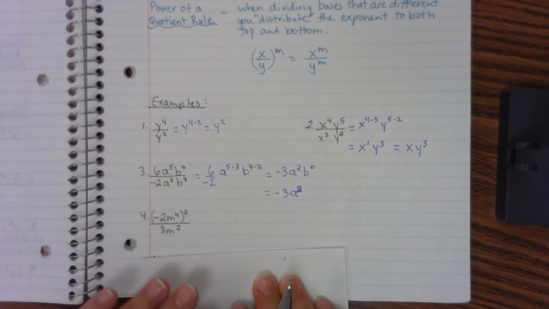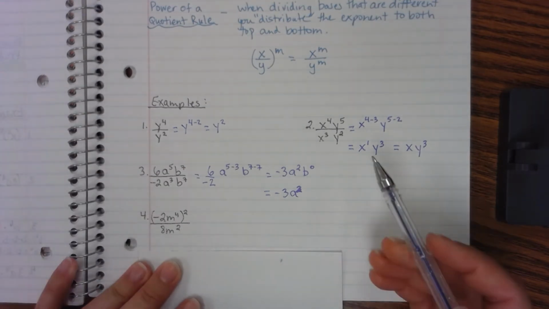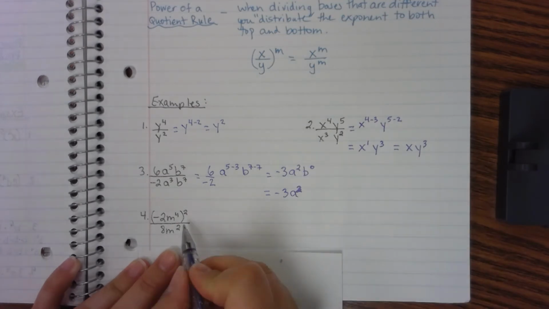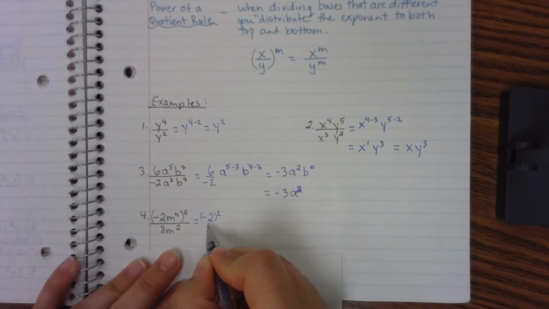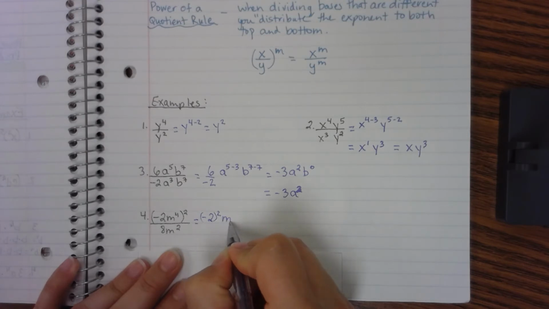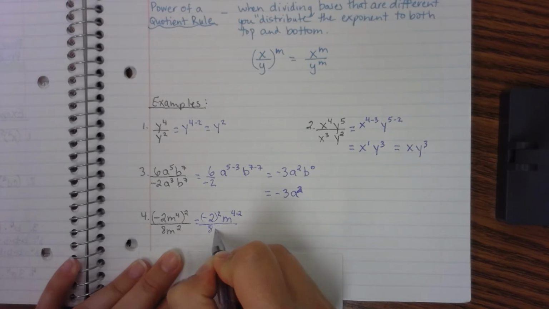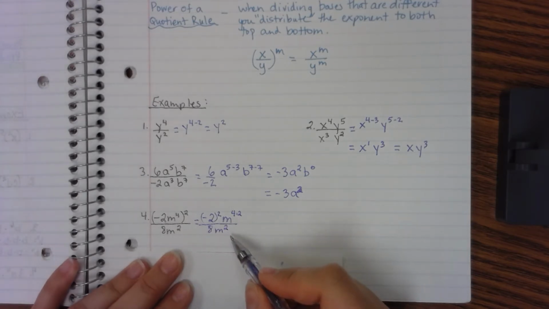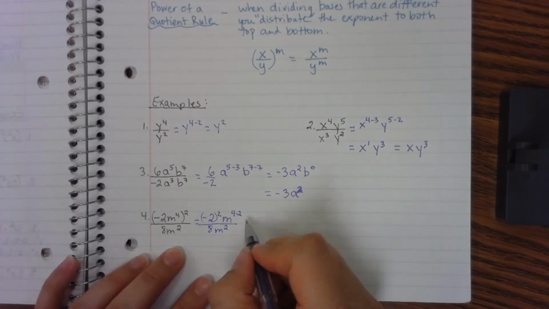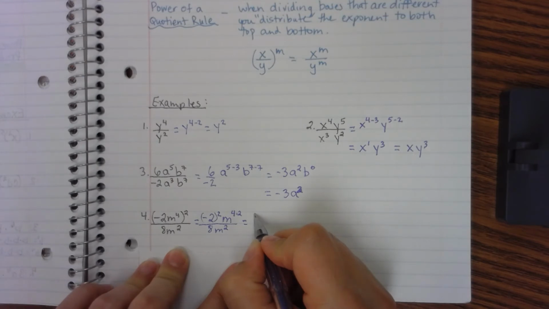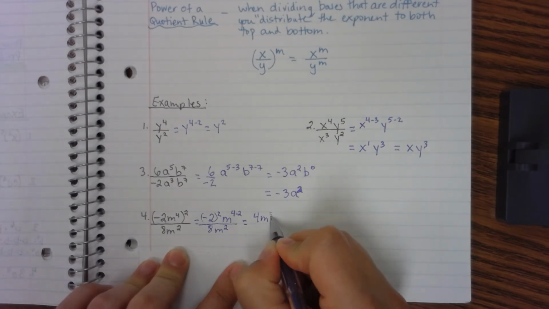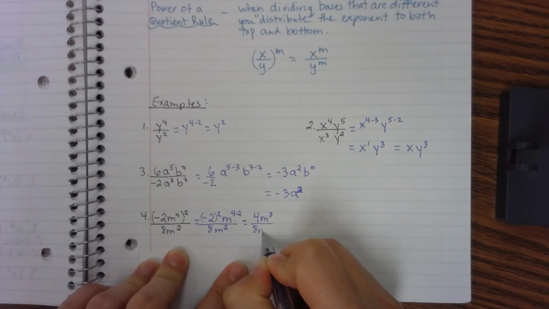And our second to last example is now going to utilize the power of a quotient rule. So we're going to write this as negative 2 squared. Any negative number being squared needs to be placed in parentheses. M to the 4 times 2 all over 8 to the m squared. Since we haven't used this yet, we want to keep it in our problem. Let's simplify our numerator. Negative 2 times negative 2 is positive 4. And then we have m to the 8th divided by 8m squared.